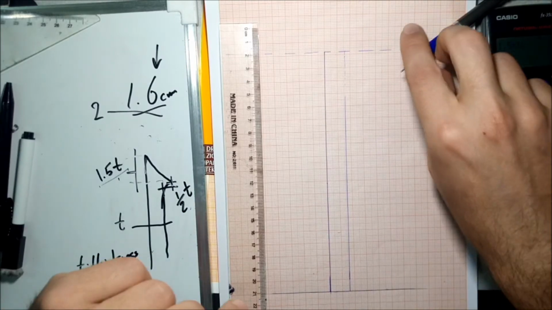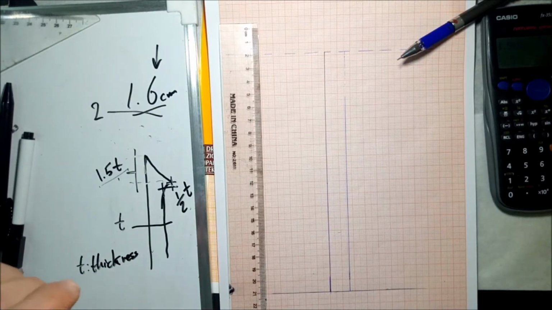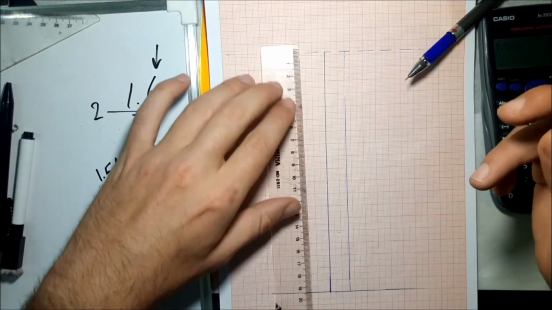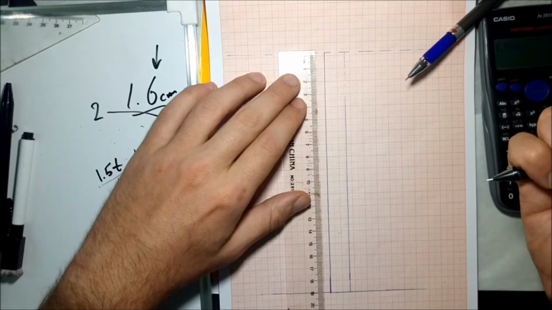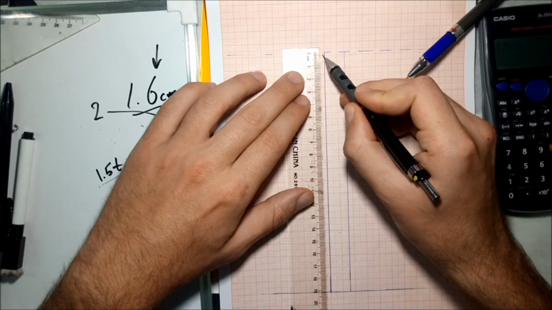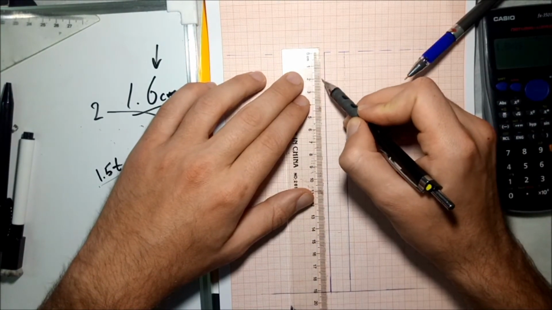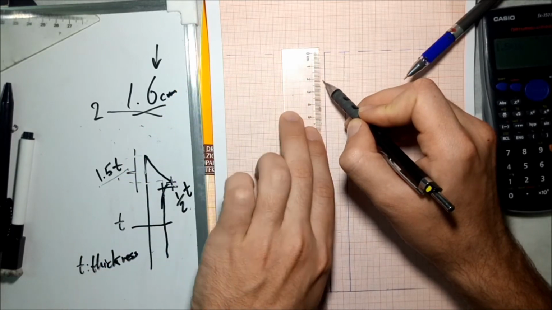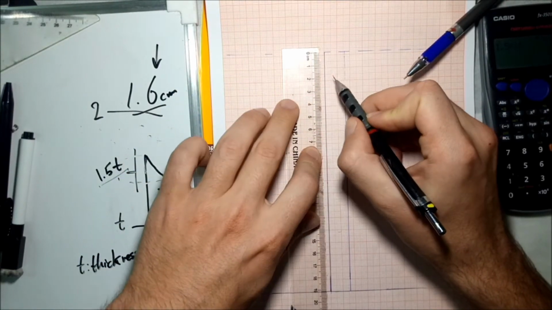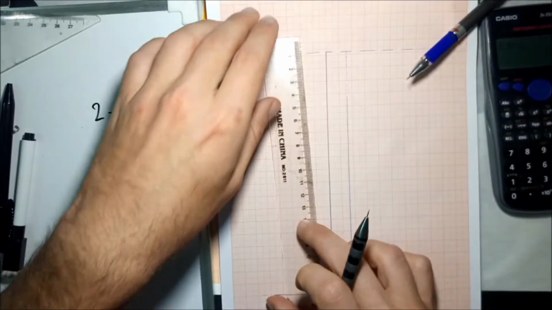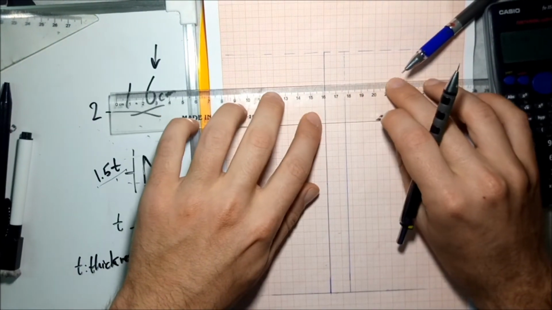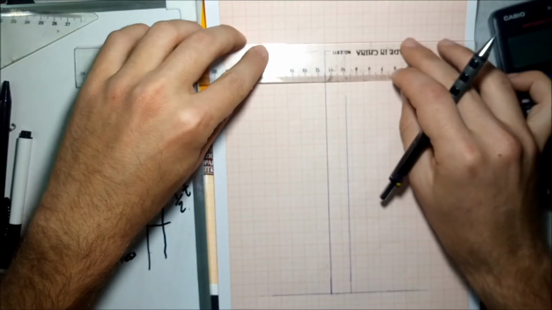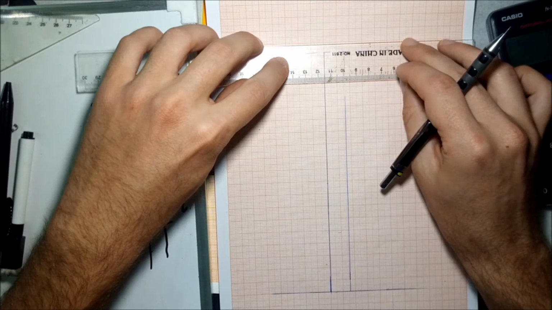So what we will actually do, we'll get a pencil just in case. We will take our ruler and travel 2 centimeters and 4 millimeters. There you have it. Now we've got the horizontal line for this point.